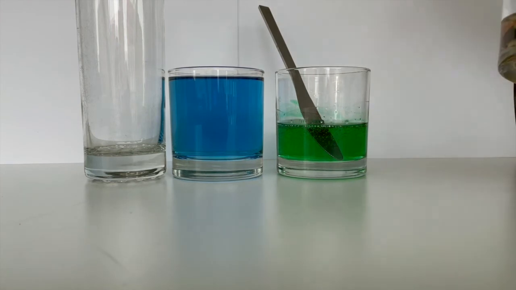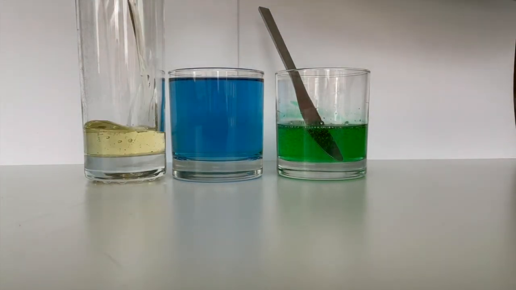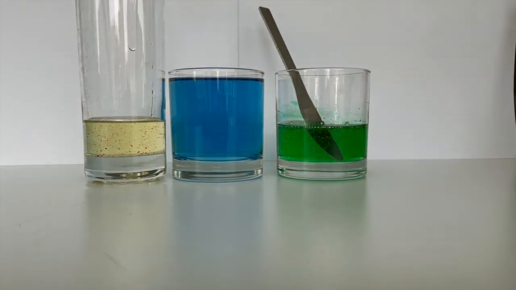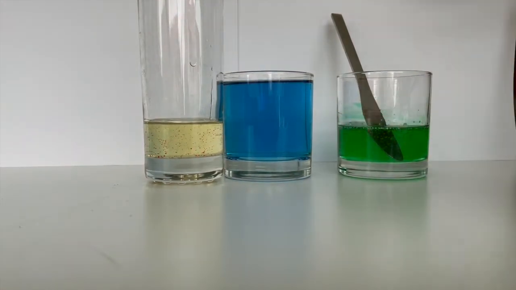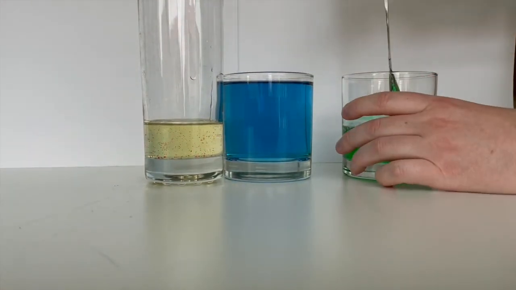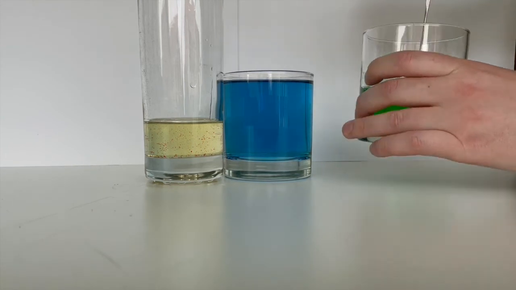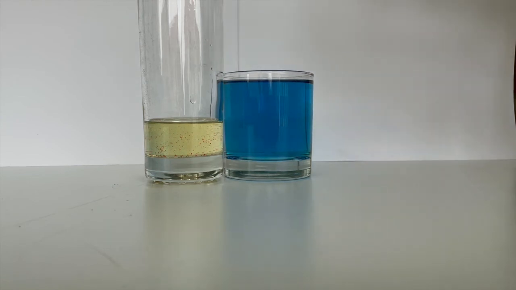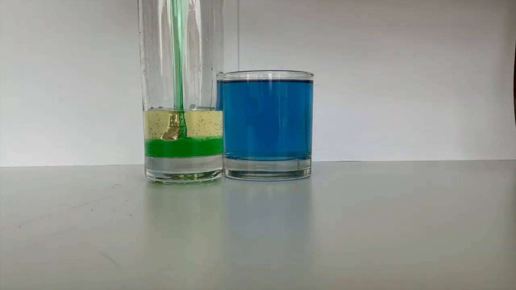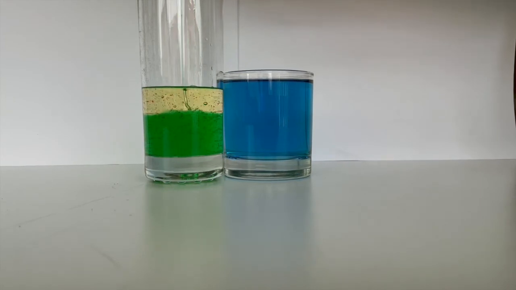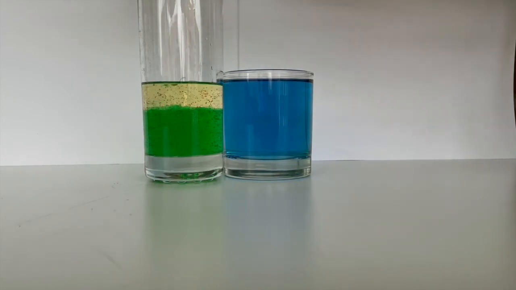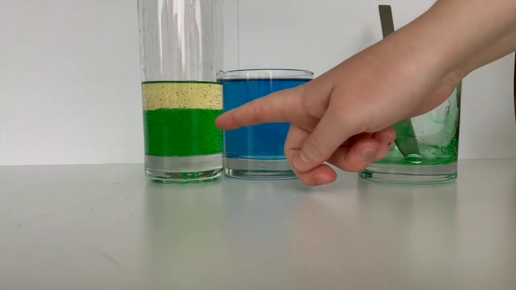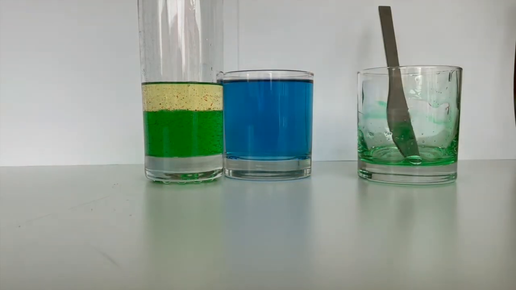So first we're going to pour the oil in our big cup. All right, so now we're going to pour in the corn syrup. So if the corn syrup is more dense, it will sink, and if it is less dense, it will float. So let's pour it in. Woo! Look at that. So here you can see the corn syrup is more dense than the oil.